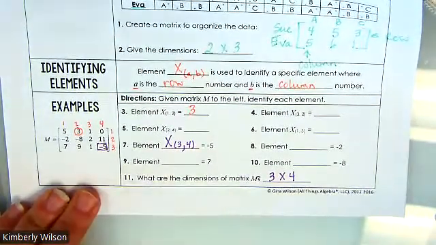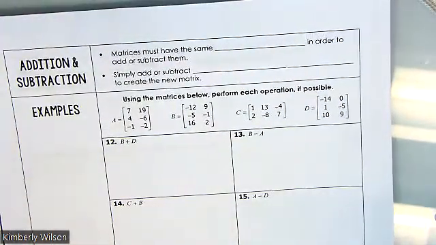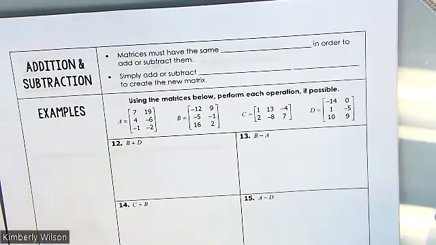Okay, next page. If you want to take a little break at this point, pause and then restart. Because now we're going to talk about calculations with matrices. That was the setup.